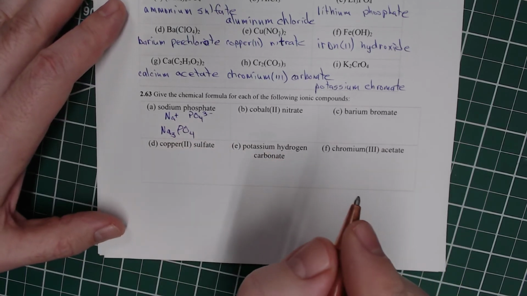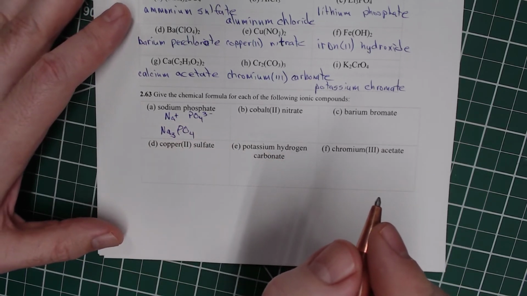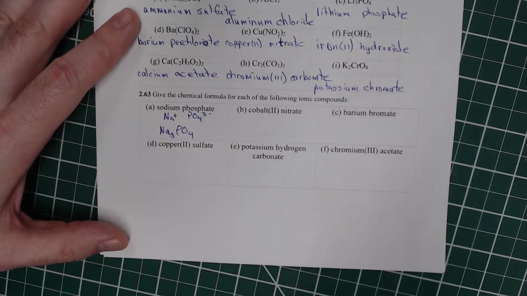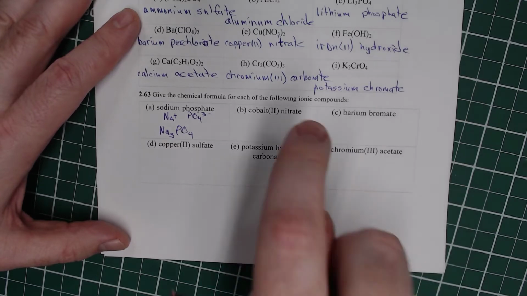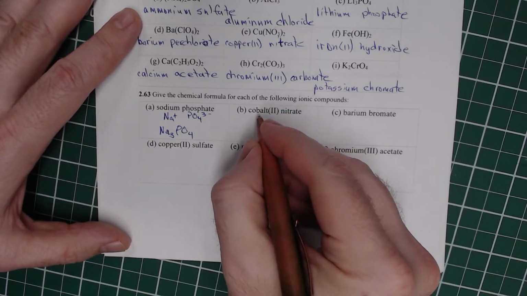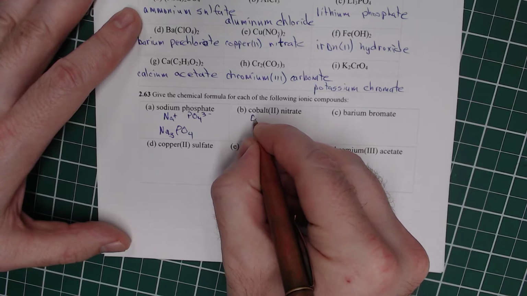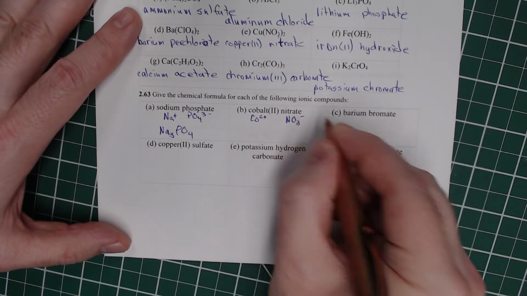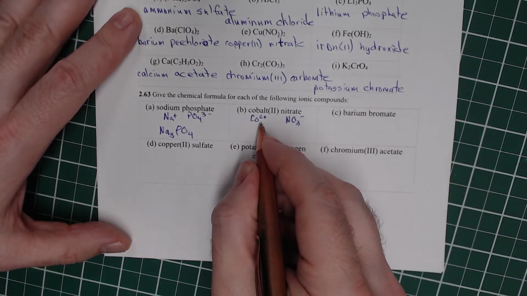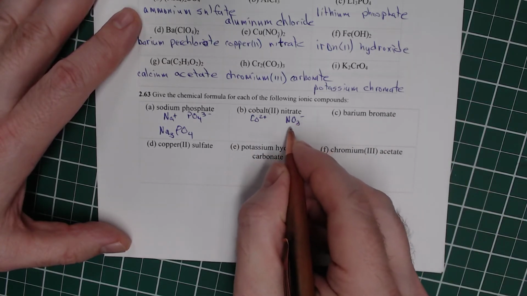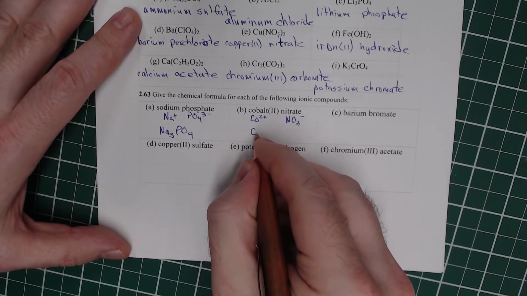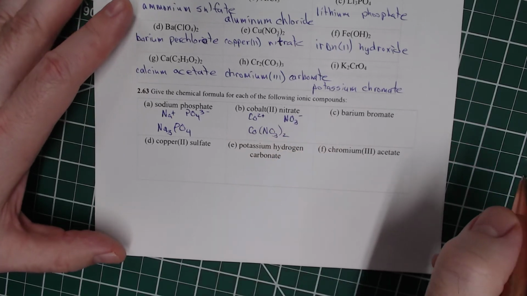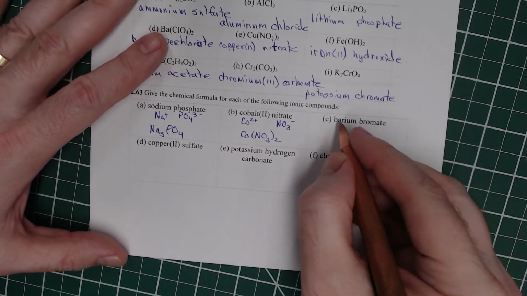Na3PO4. So Na3PO4. You'll notice I almost accidentally put parentheses around that. You only need parentheses if you have more than one of a polyatomic ion, and we'll see that here in the next one. Cobalt 2, so cobalt is Co, and that's 2+. Nitrate is NO3-. Since we have a +2 and a -1, we're going to need 2 of those nitrates, and so the formula is going to be Co(NO3)2.